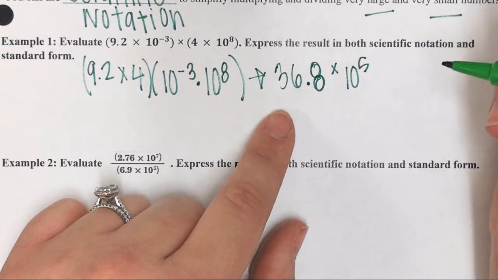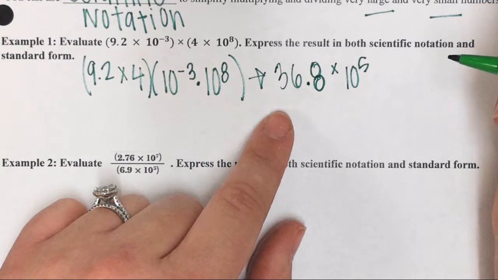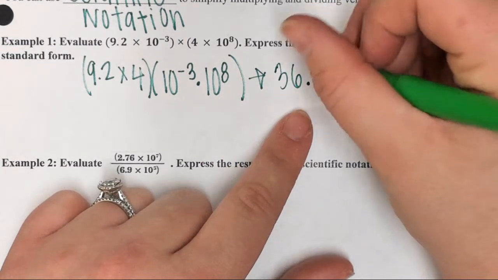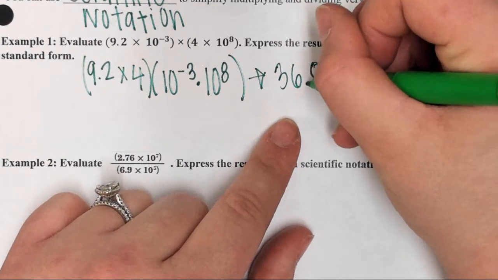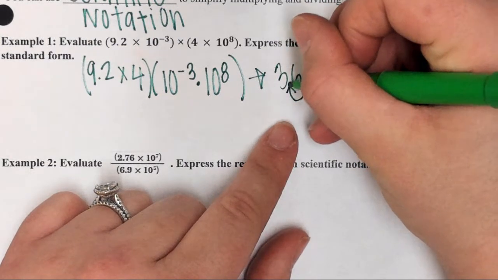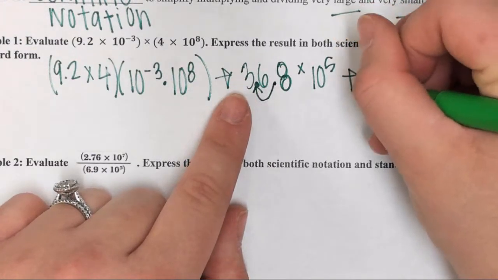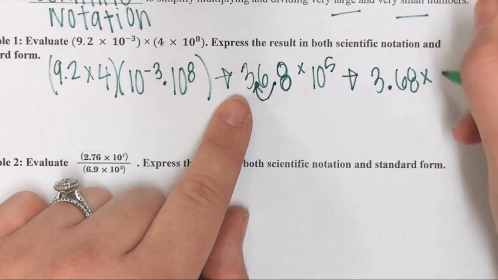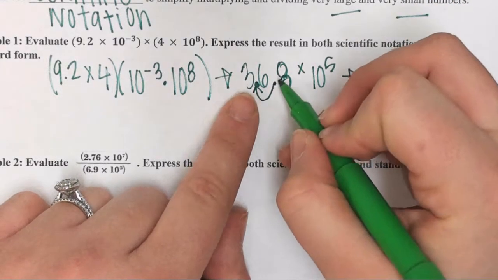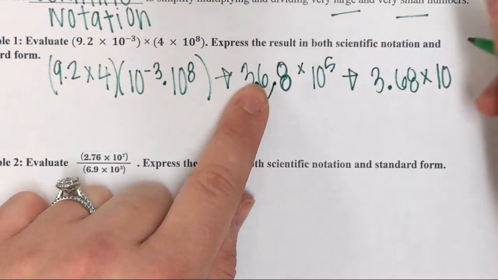Is this in scientific notation? 36 is between 1 and 9? No. So I have to move the decimal. I have to move this one time over here because 3 is in between 1 and 9, right? So it becomes 3.68 times 10. My number got smaller, so my exponent gets bigger.